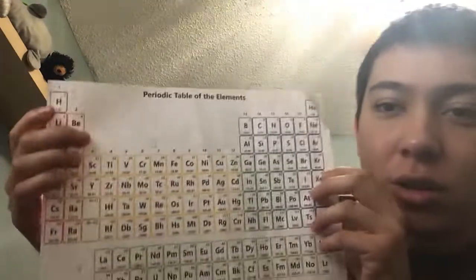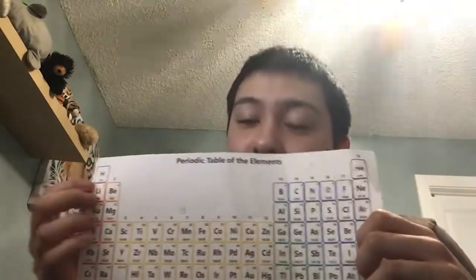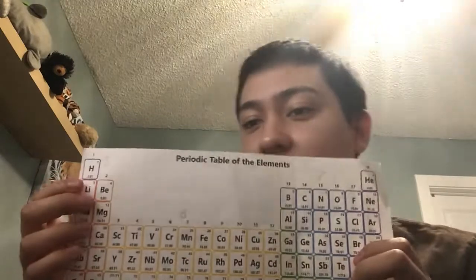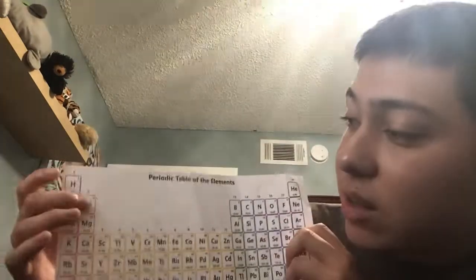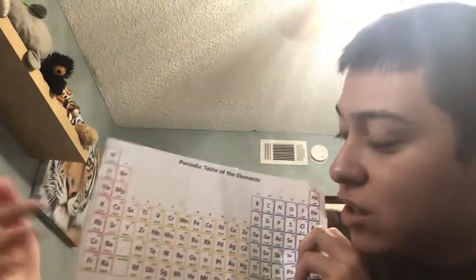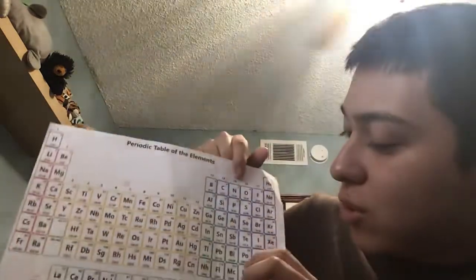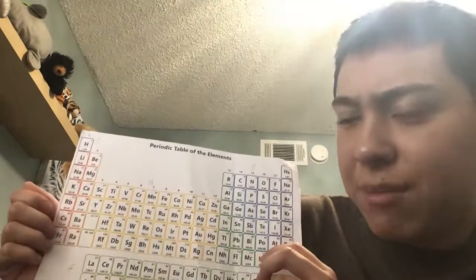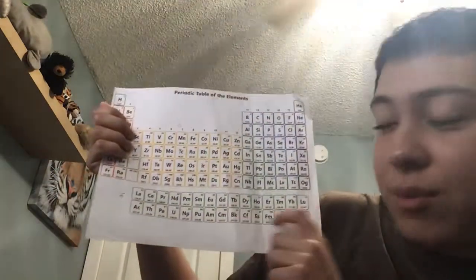If not, a tiny review. We are all knowledgeable of the periodic table of elements and the orbitals it has. The s orbital is mainly this left side. The d orbital takes up these transition metals. The p orbital is all your halogens, basically nonmetals. And then your f orbitals are all the way down here.